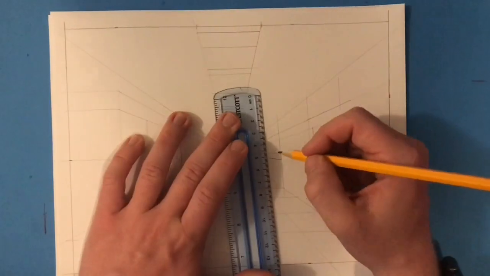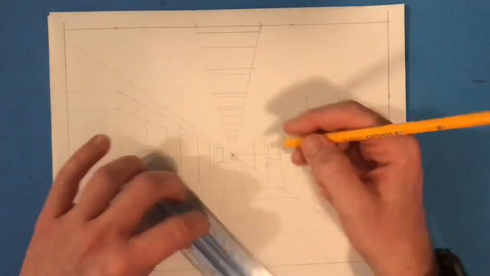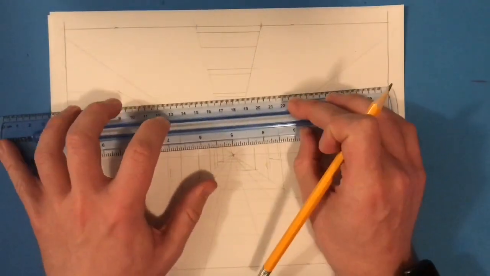Using these simple steps and rules, you can easily create any kind of interior or exterior scene in 1-point perspective.